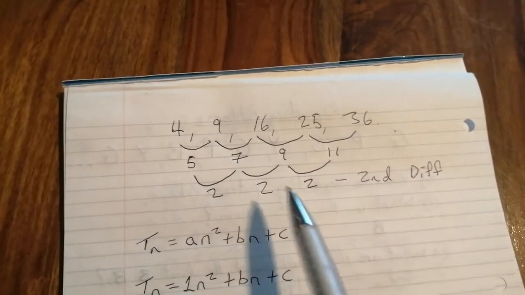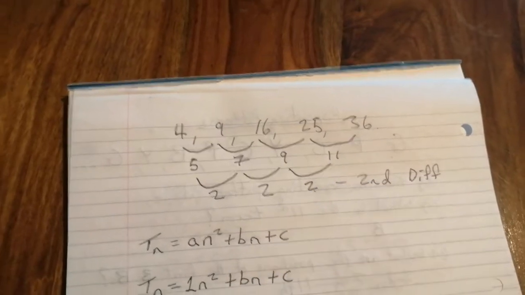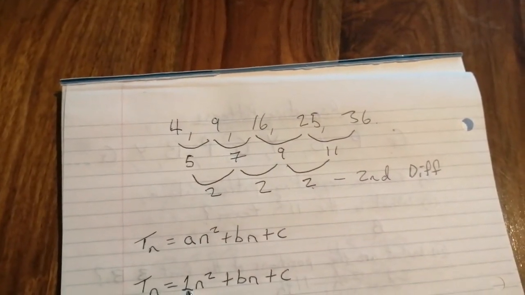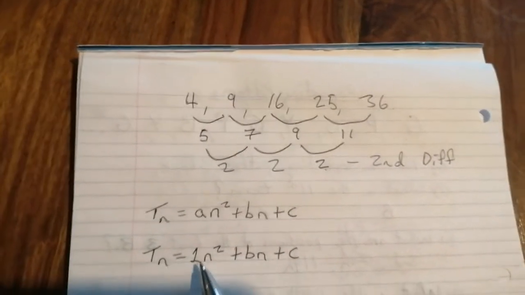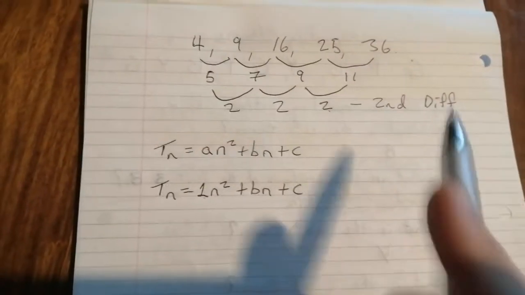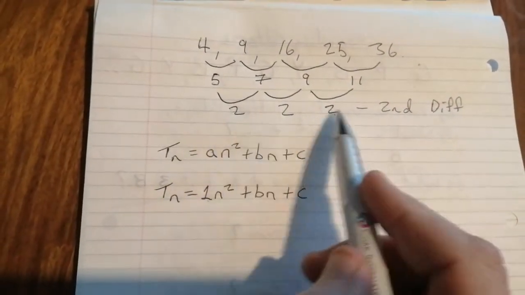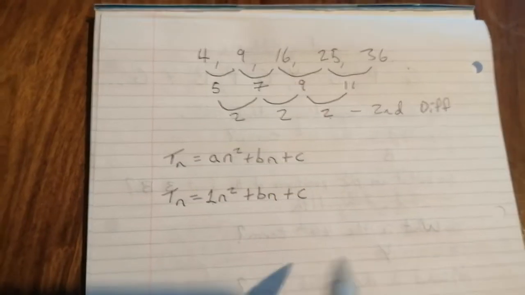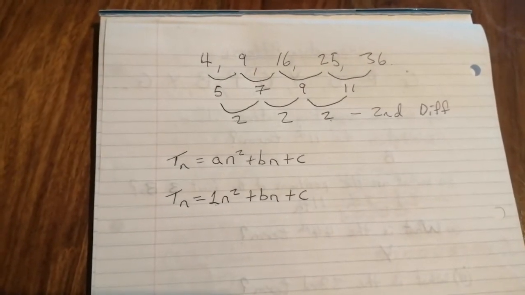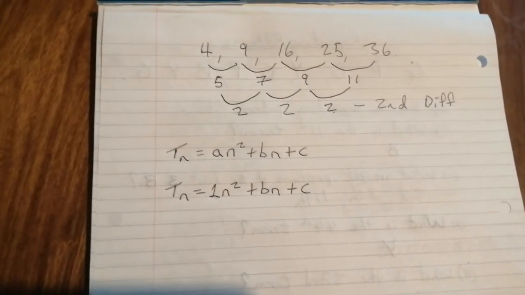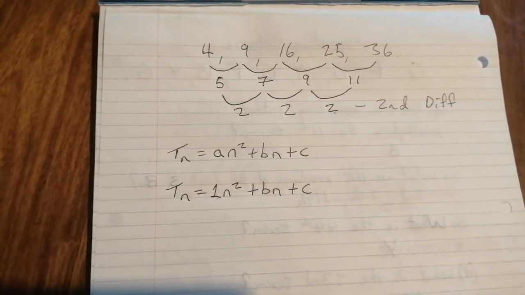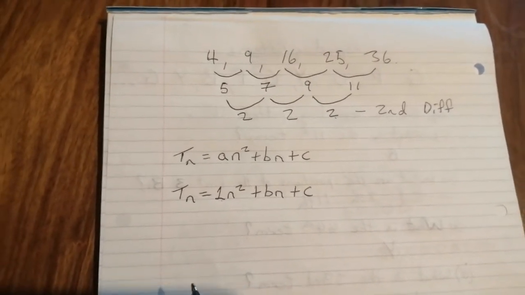So we have the first 2 steps done. We found the second difference, and we found the coefficient of n squared, which we worked out to be 1. Okay, so it's always half of whatever this is. Half of 2 is 1. Okay, the next step, the third step, is try to form 2 equations that have the letter b and the letter c in them. Okay, form 2 equations.